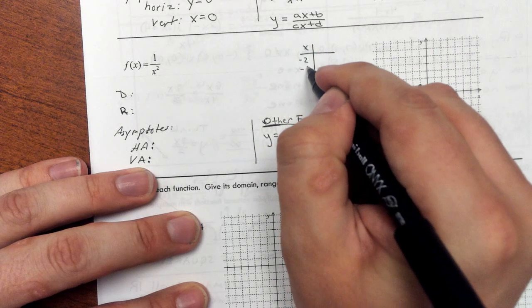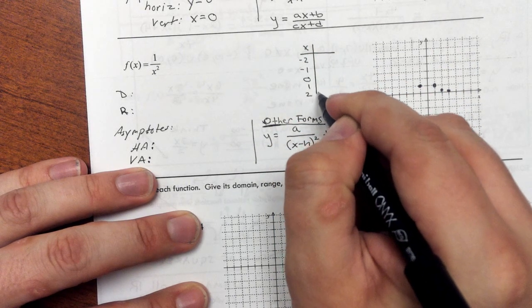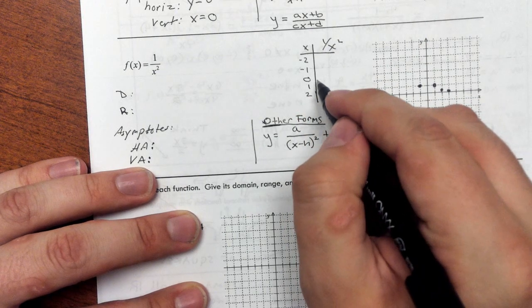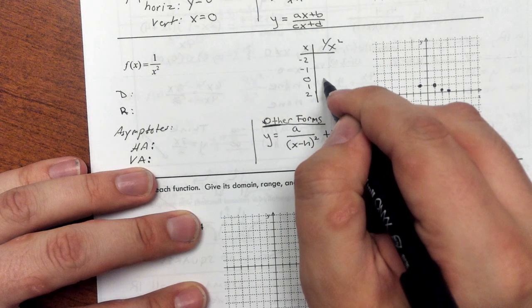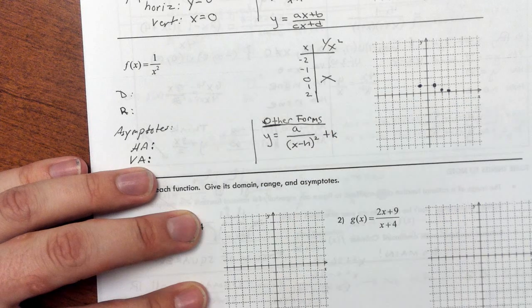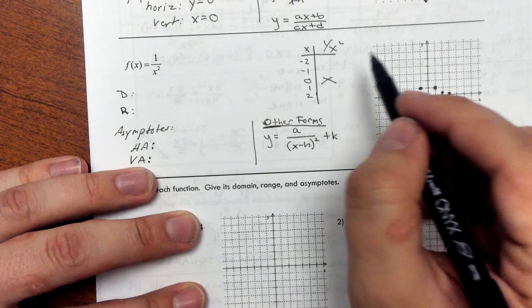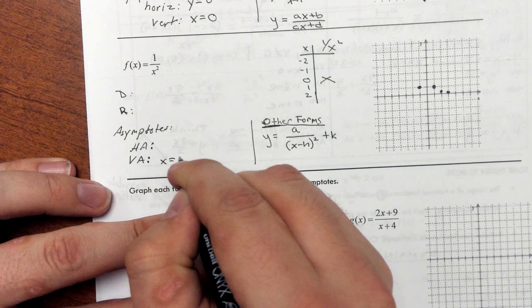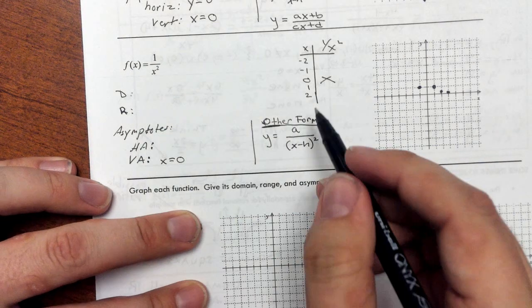X, negative 2, negative 1, 0, 1, 2, 1 over x squared. So again, I cannot enter 0 in for x. If I do that, I will be dividing by 0, so that tells me my vertical asymptote is x equals 0. My domain will be everything but 0.